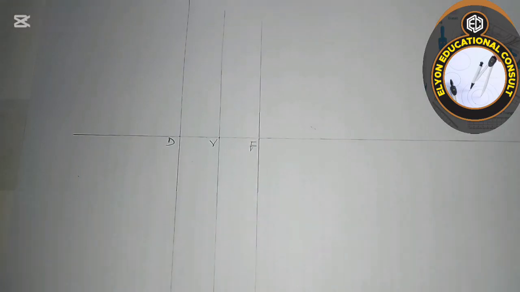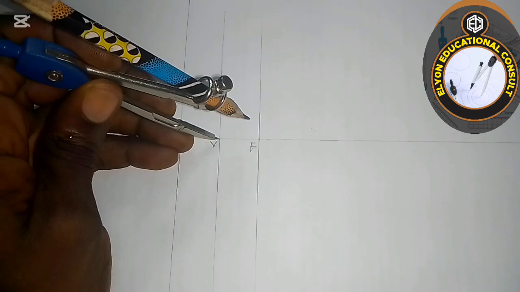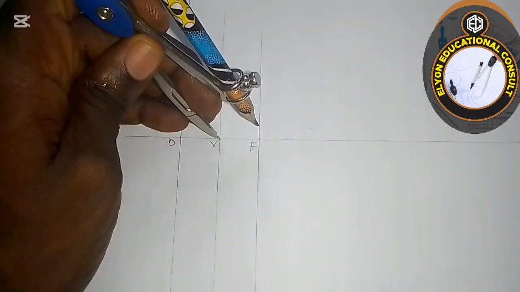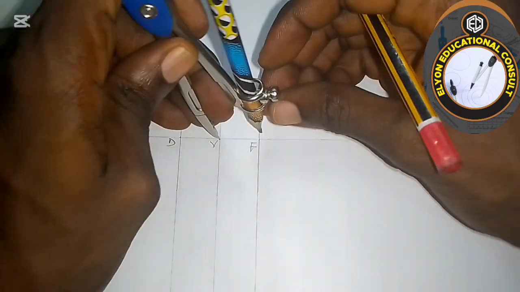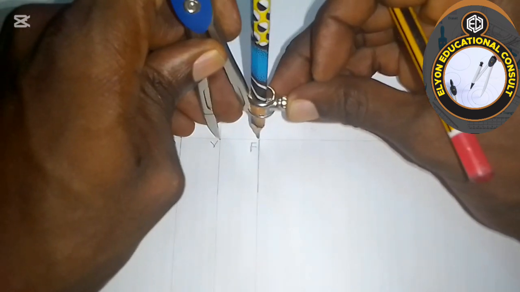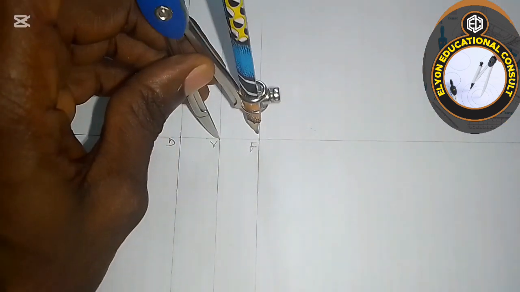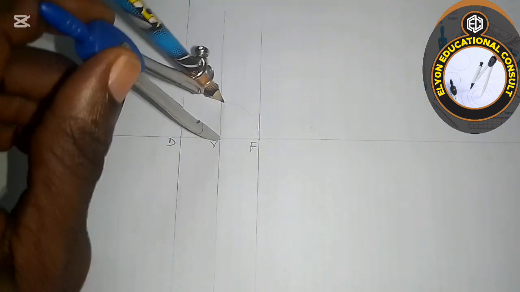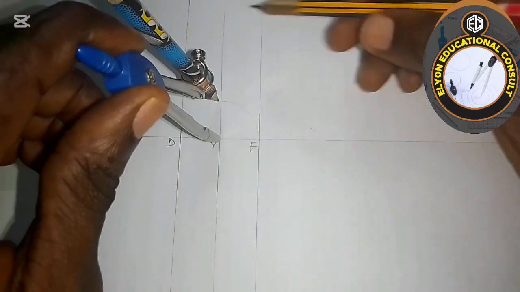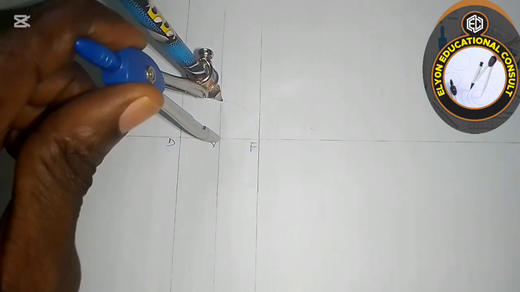The next thing I'm going to do is place the needle on the vertex, stretch to the focus, and make an arc on the perpendicular line of the vertex.